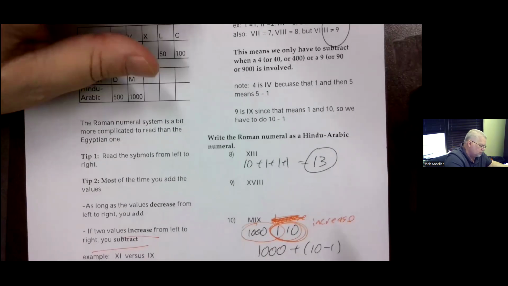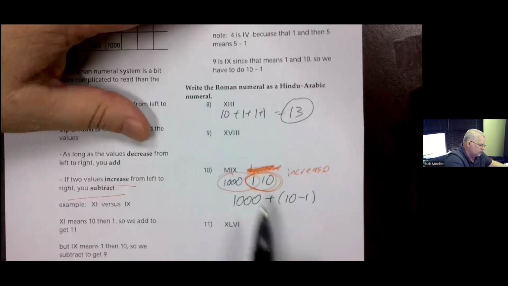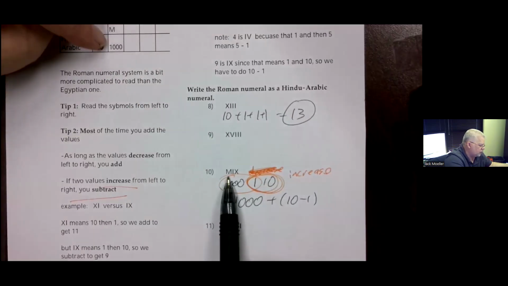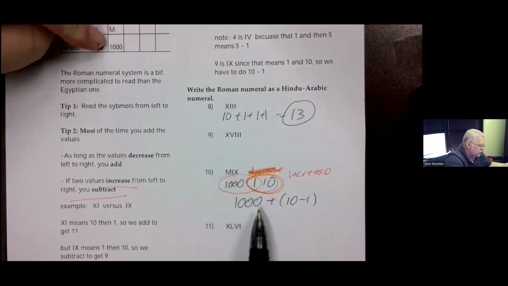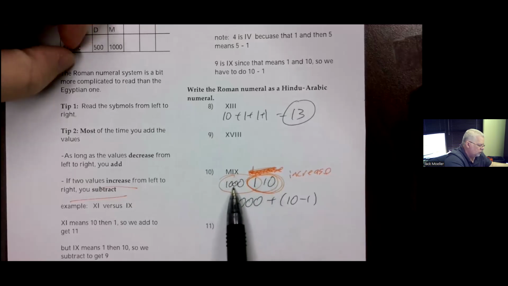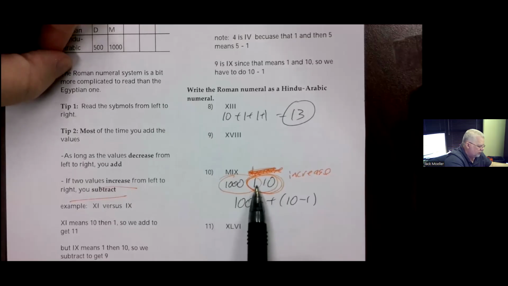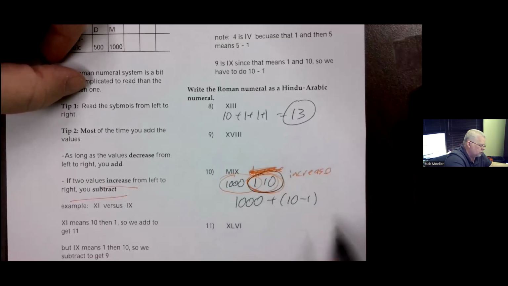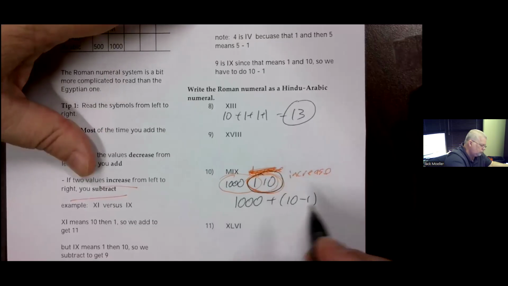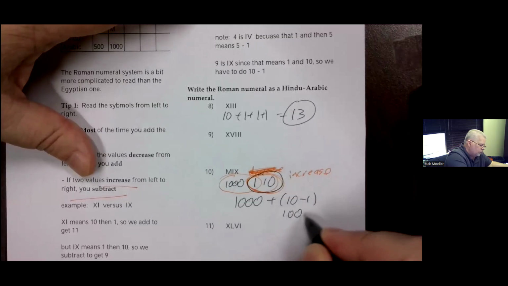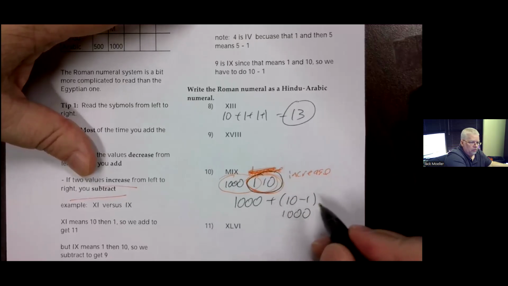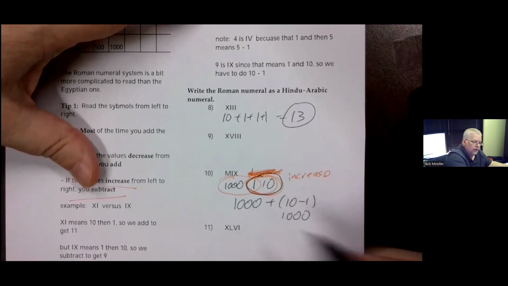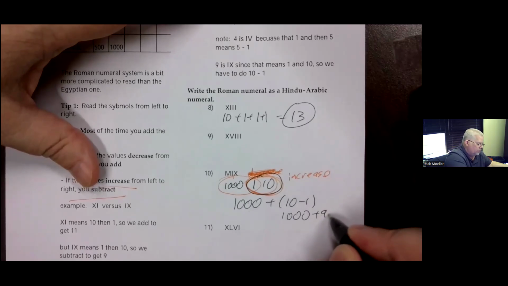Okay, so let's go back and do some translation. So let's finish this one. So we did M, which is 1,000, IX, so that's 1 and 10. And so we're decreasing, so we're fine. But then 1 to 10 increases. So those two get subtracted. And again, I said put your subtractions in parentheses. So that would be 10 minus 1, which is 9, because after we subtract, we're going to add that sum to the other numbers. 1,000 plus 9 is 1,009.